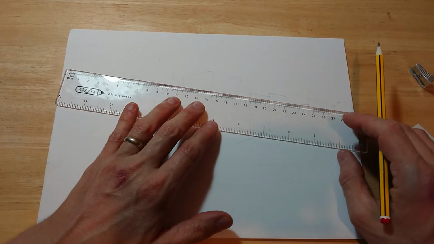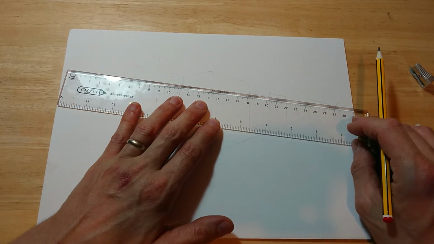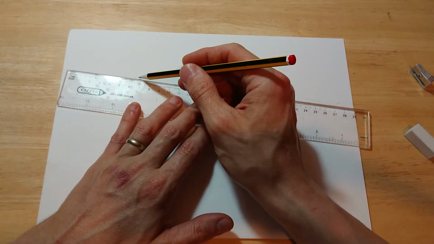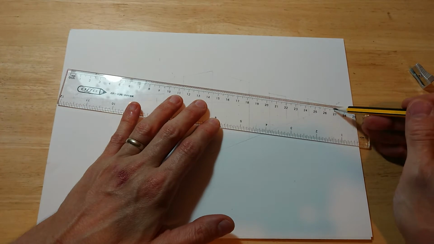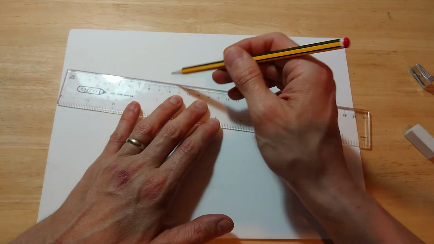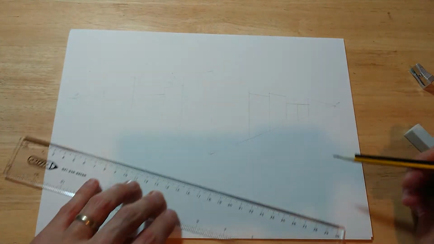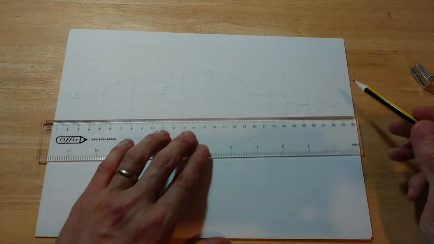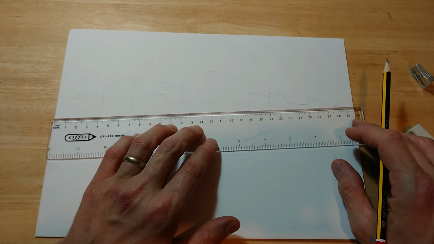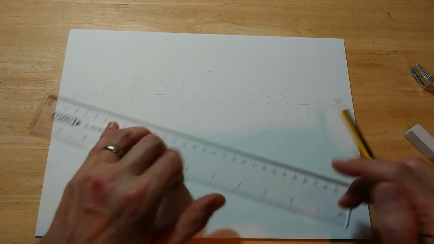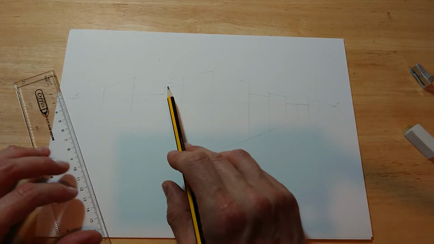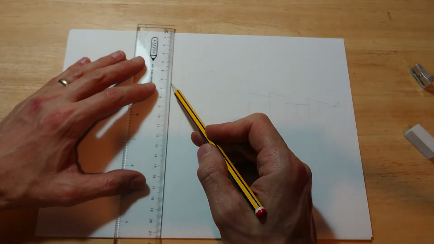So what I do is get a ruler. I go off to the vanishing point like that. So now I'm going to this side, this vanishing point. Okay, like that. And I'm going to go look at this. This is saying this building's really long, but it's not really, is it? So I can shorten that if I wanted to.